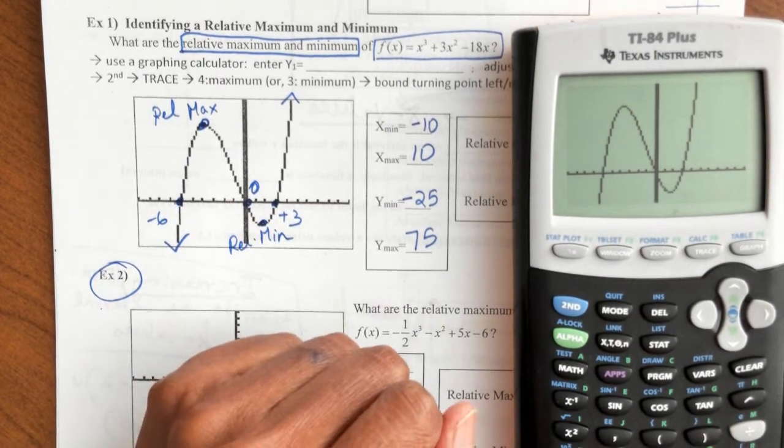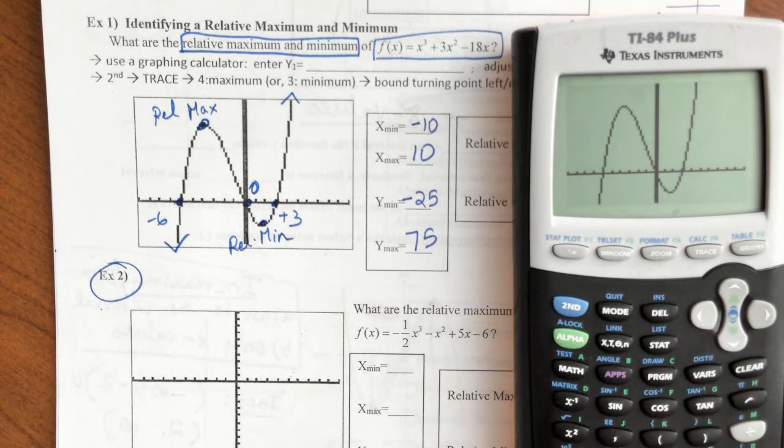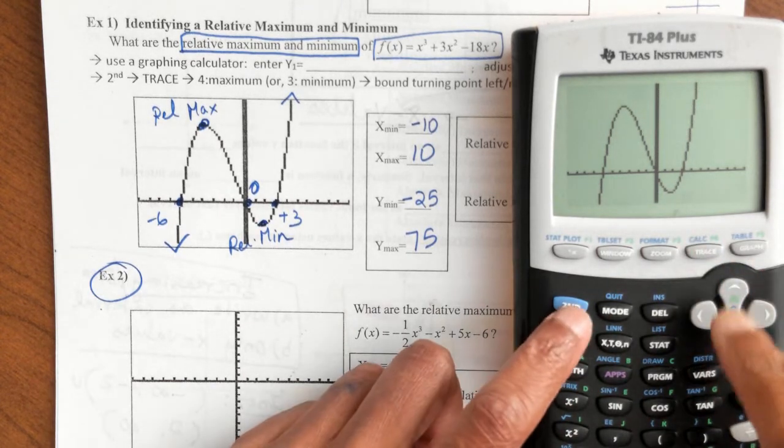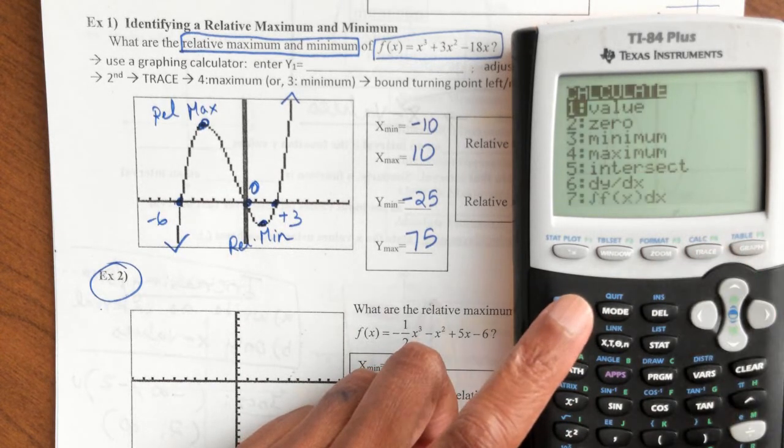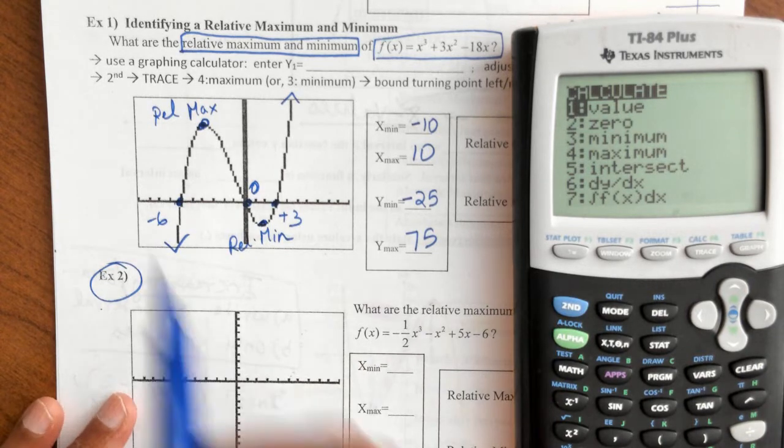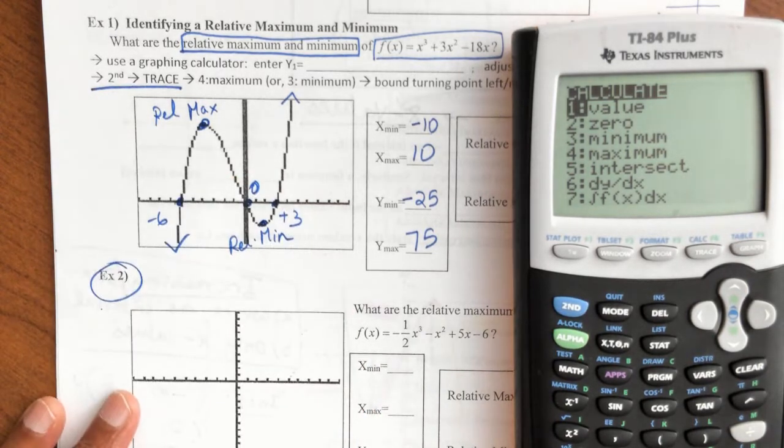So for that, you're going to use an option in your calculator that gives you information about the graph. They have different options, and that is calc. Calc, you see on the top, it's actually second trace. Second trace takes you to calc. It tells you in the notes also, the second trace. And then you choose the option for minimum and maximum.